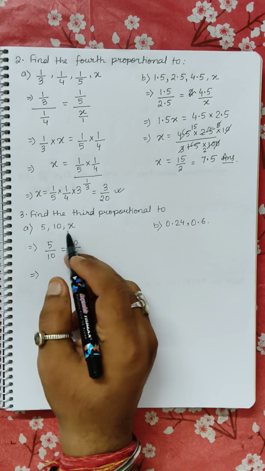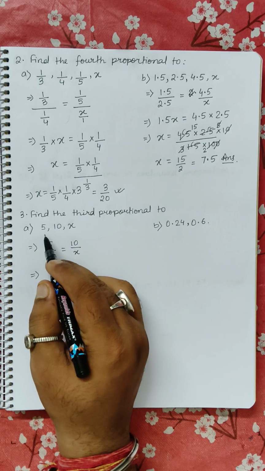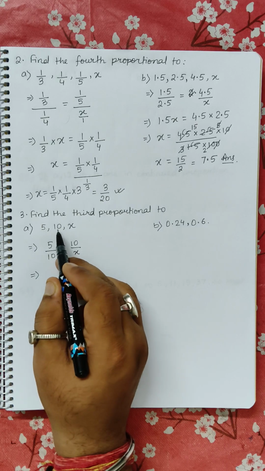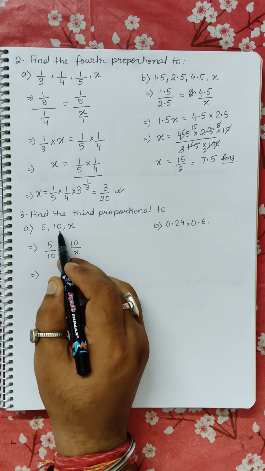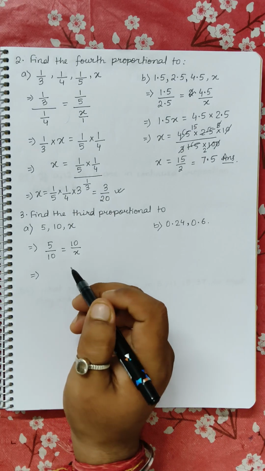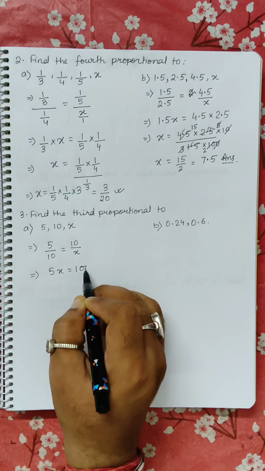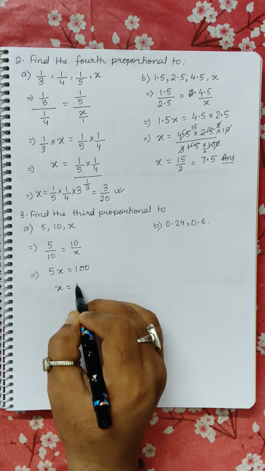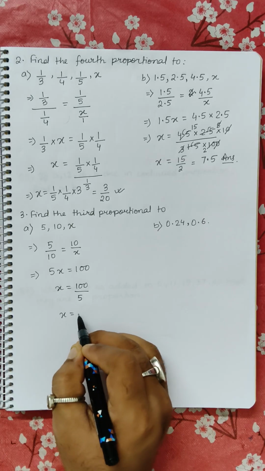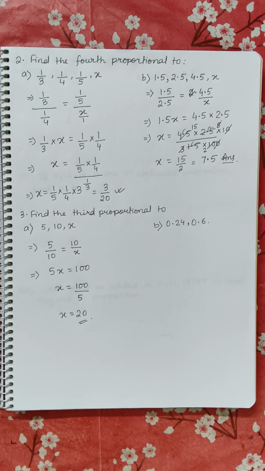Don't break the series. Don't write it as 10 by 5 is equal to x by 5. You have to write in the sequence that the first number divided by the second number is equal to the second number divided by the third number. So cross multiply it. 5x is equal to 100. So x will be equal to 100 upon 5. That is x equals 20.